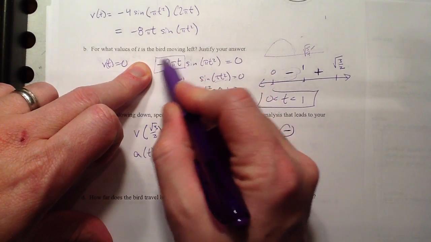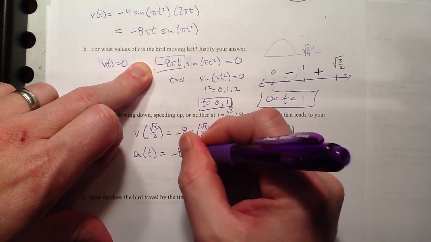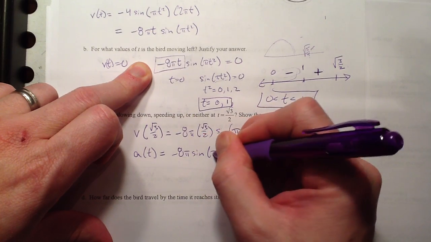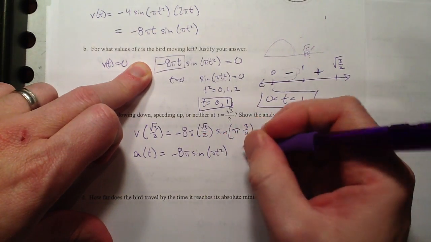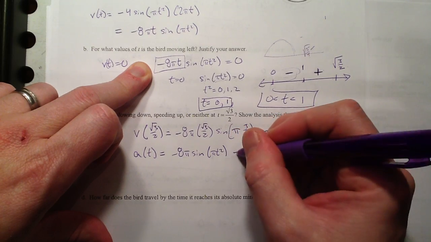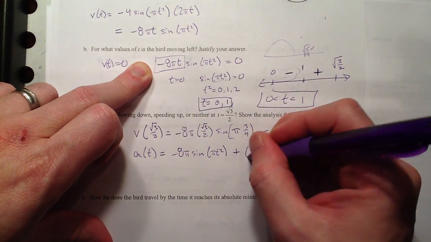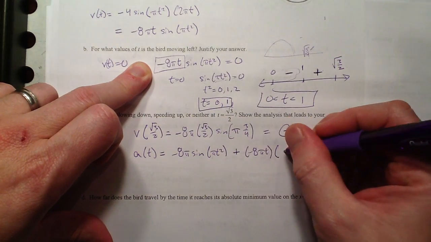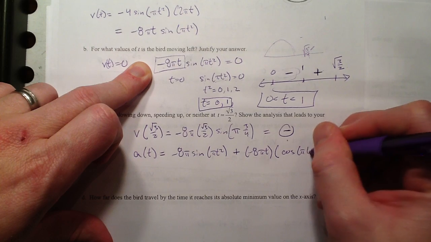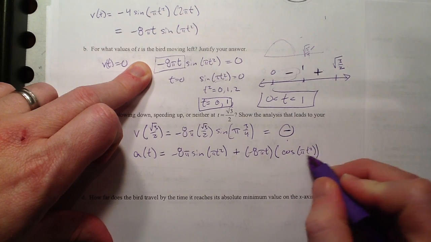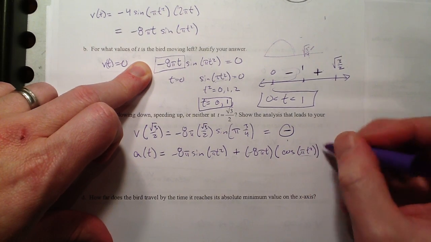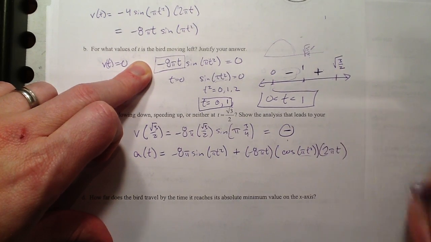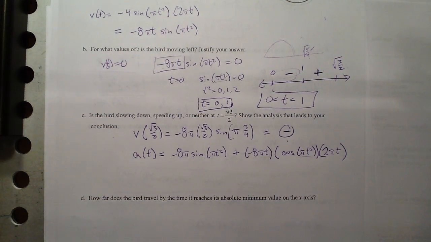So acceleration, derivative of the first, negative 8 pi times the second, sine of pi t squared, plus the first times the derivative of the second, and then chain rule on that, times the derivative of what's inside, which would be 2 pi t. Okay, that was fun.